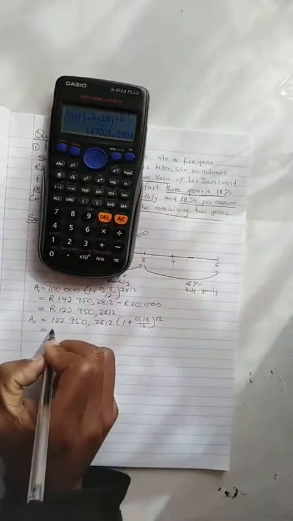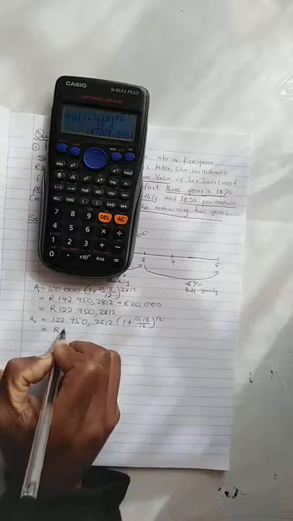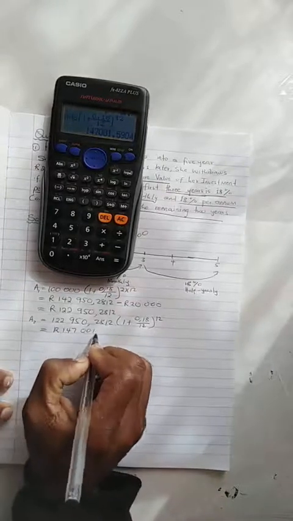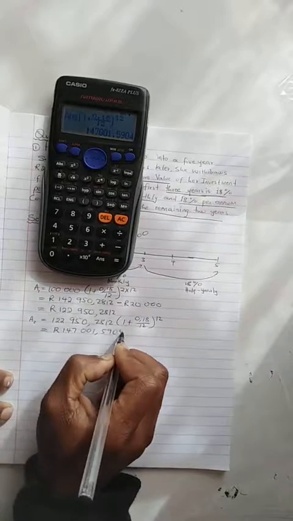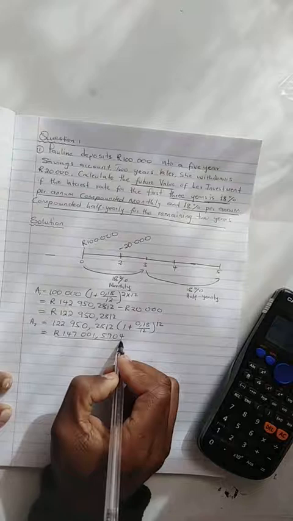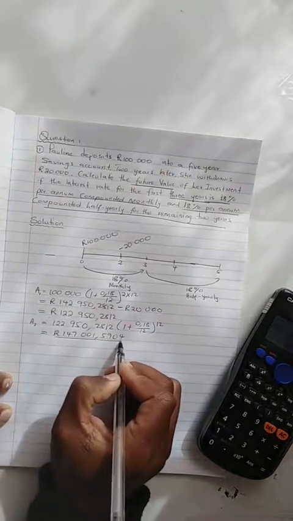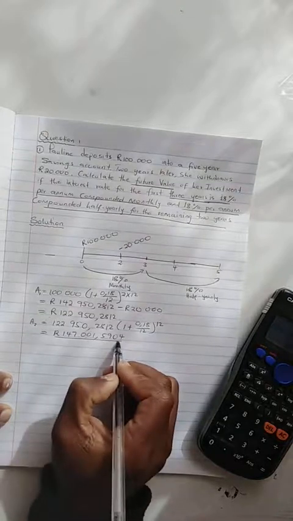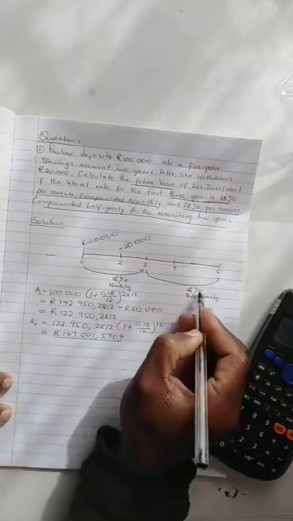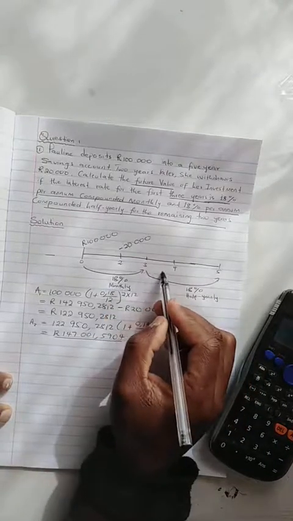It gives us 147,001.5904. So after 3 years, Paulina had this amount.